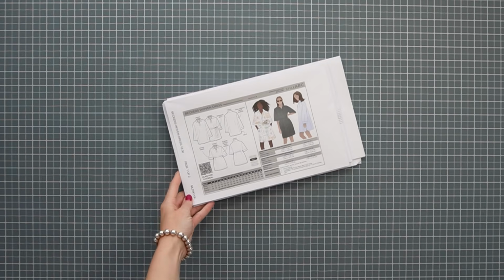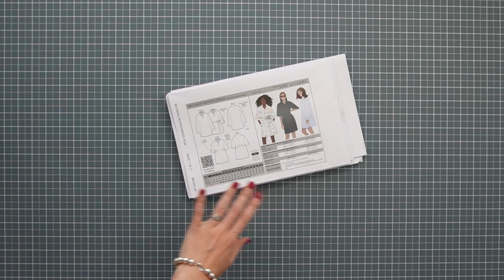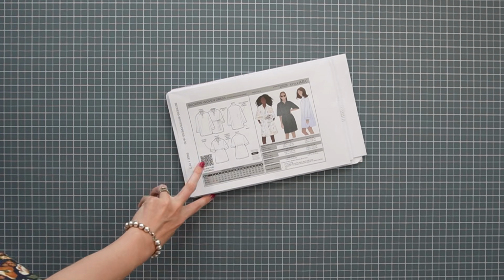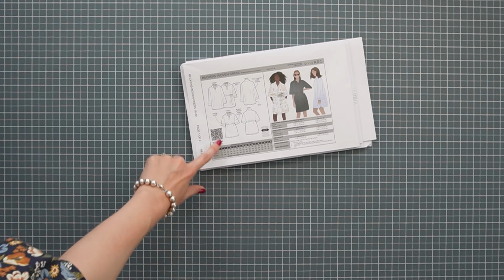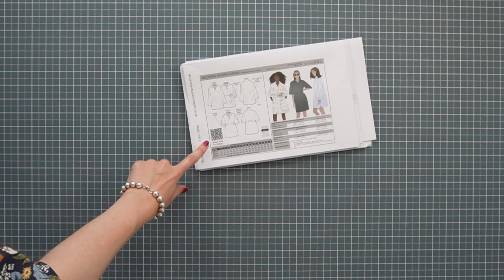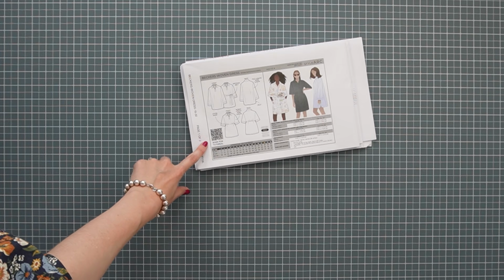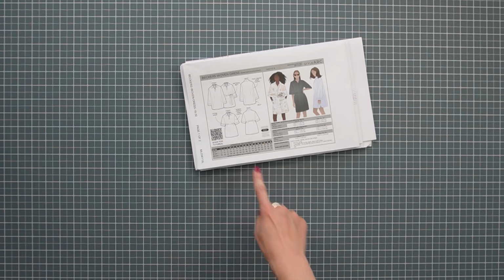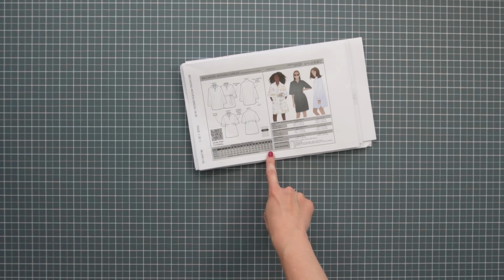Here is your printed pattern, and I'm going to talk to you about some different features of the instruction sheet. On the front page here, you can see your QR code. If you scan that one, it links directly to our full video sew along, so you can sew along right from the start. Here we have our international size conversion chart.